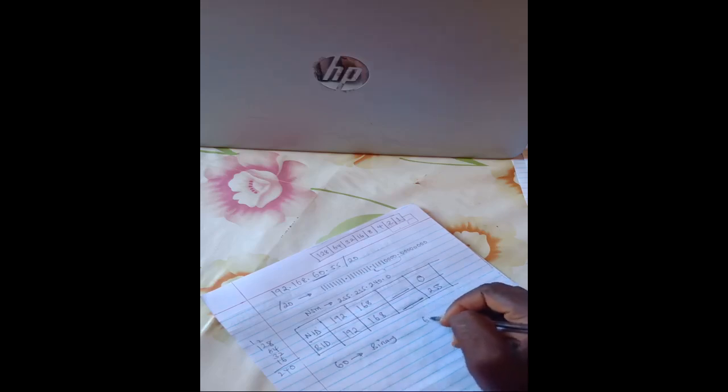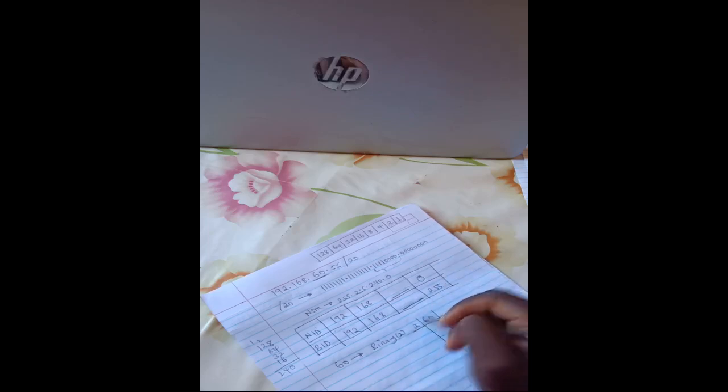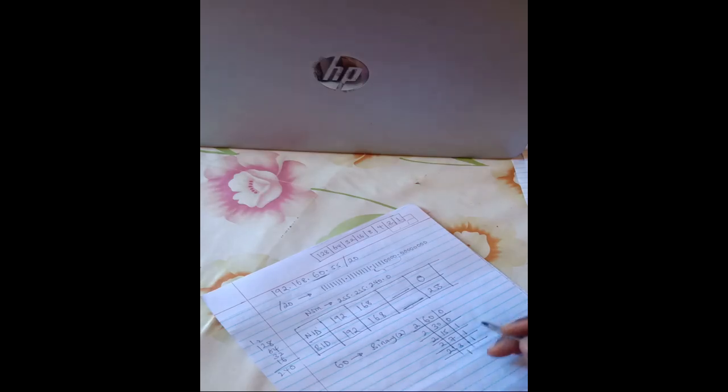So, converting this to binary, all you have to do is go back to your primary level mathematics. Divide this by 2, binary meaning base 2. You have 30, remainder 0. You divide this by 2, you have 15, remainder 0. You divide this by 2, you have 7, remainder 1. That is 14. By 2, you have 3, remainder 1, and then by 2, you have 1, remainder 1.